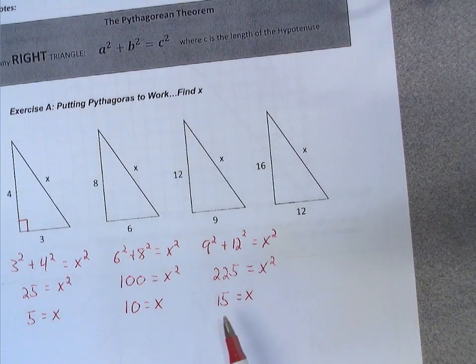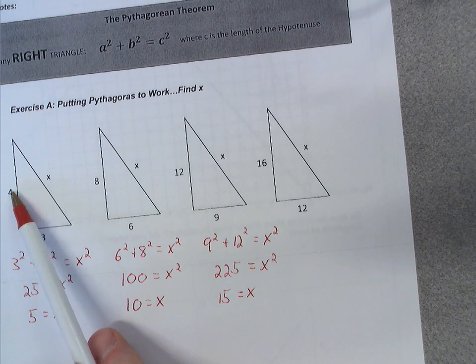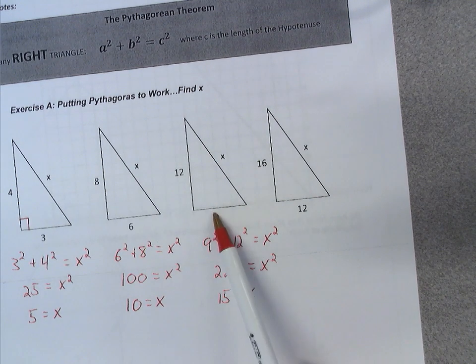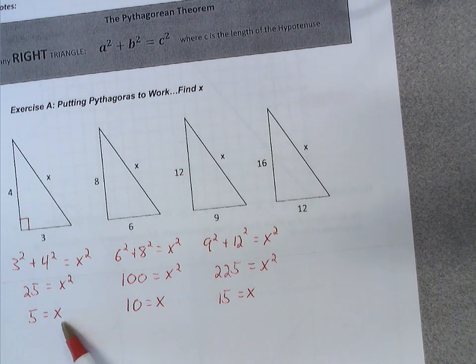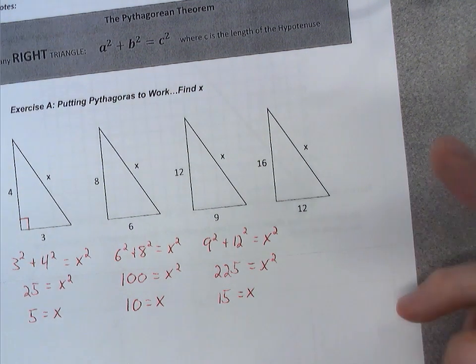Now, one thing I want you to notice is that in any right triangle, because this is a pattern, we have these sides: 4, 3, 8, 6, 12, 9. What do you notice about the hypotenuse length? The hypotenuse length is always longer than either of the two sides. It is the longest side of a right triangle.